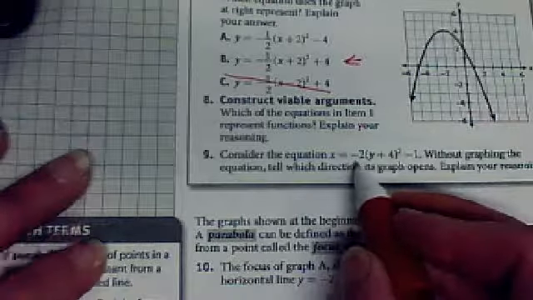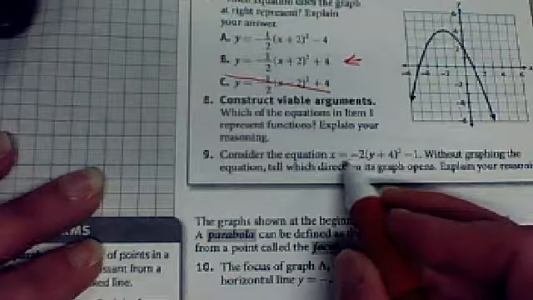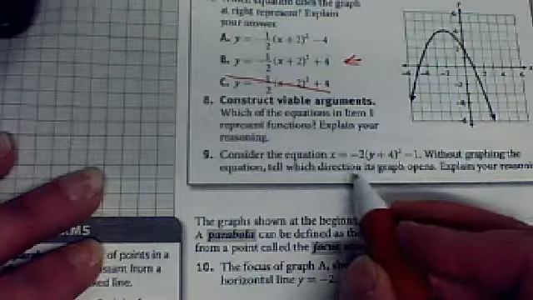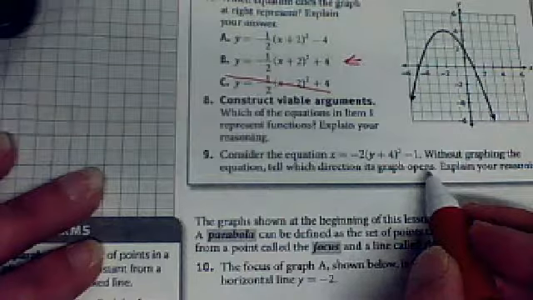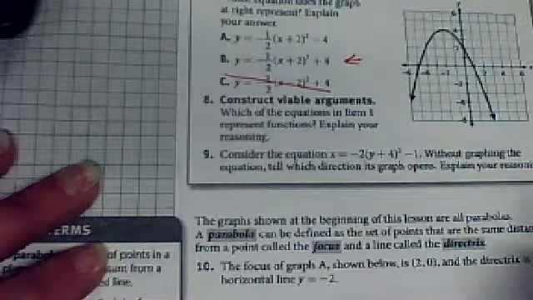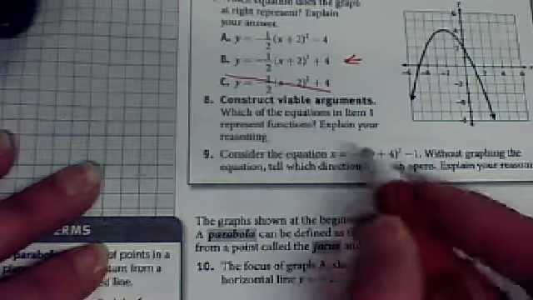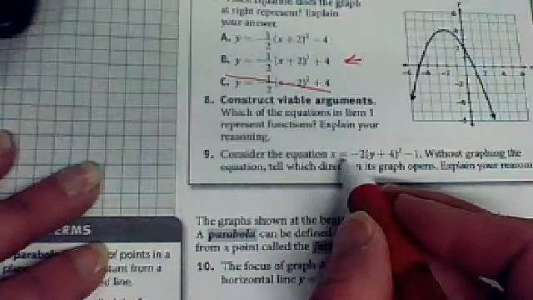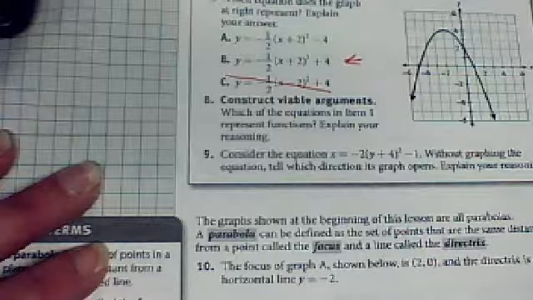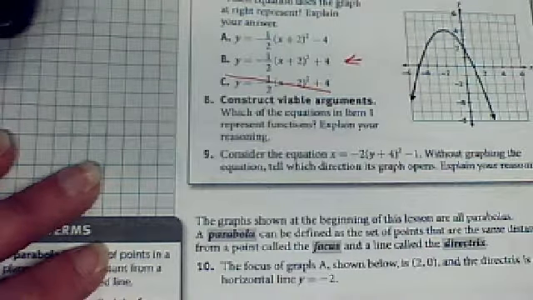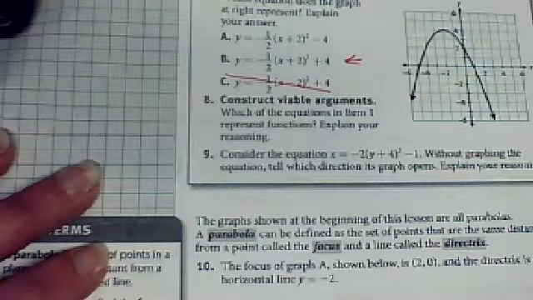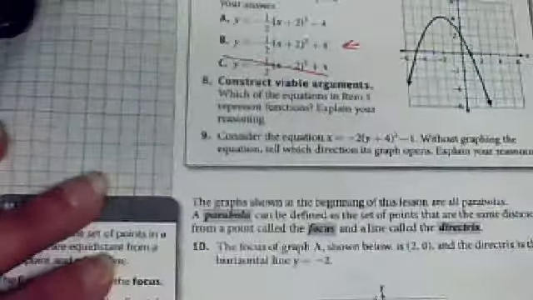Number 9. Let's think about that. Can we tell which direction this graph is going to open without doing anything else? Well, it's an x equals instead of a y equals, and it's negative. It's going to open to the left.